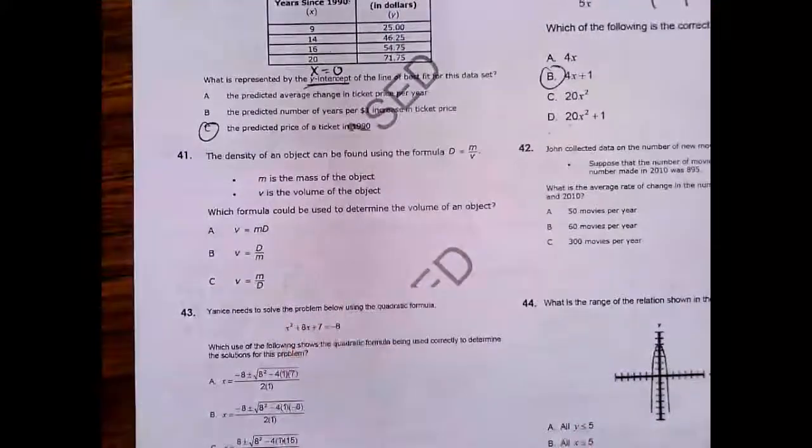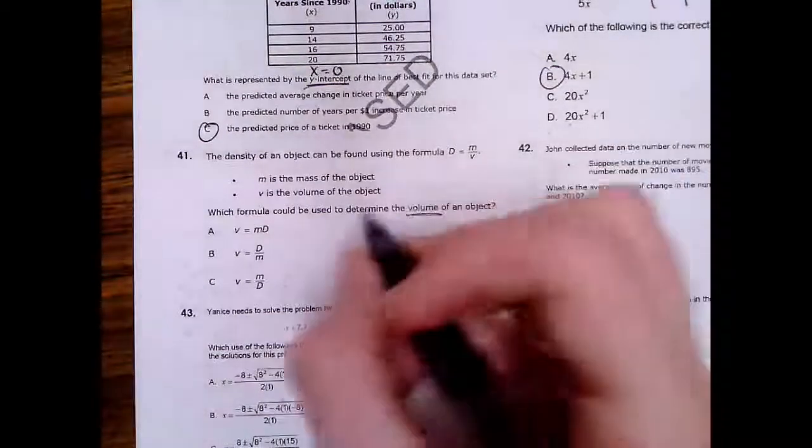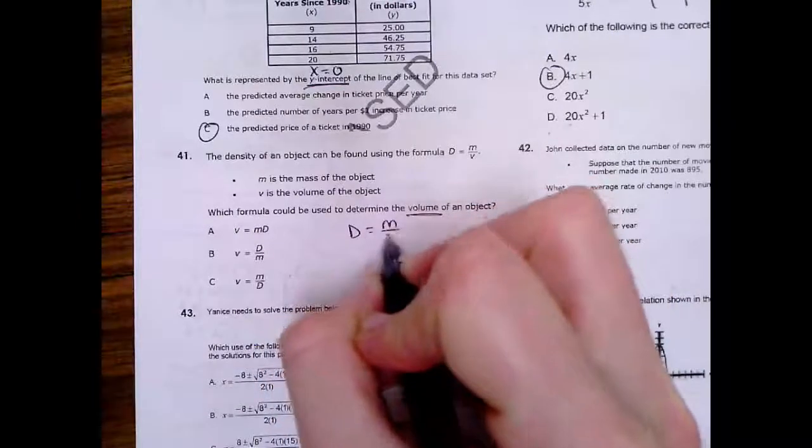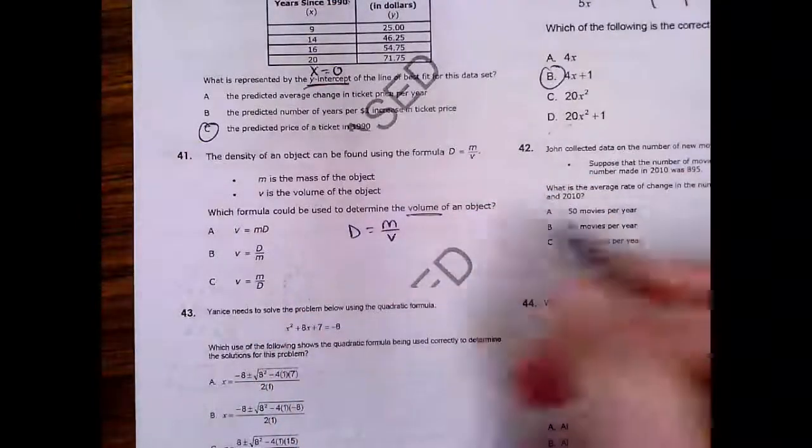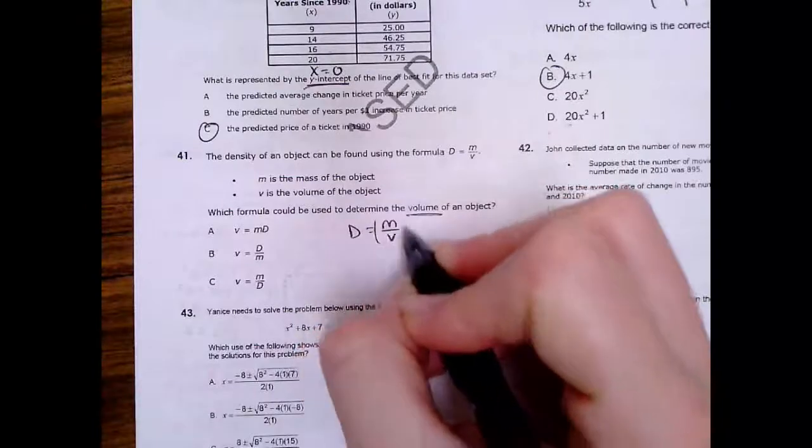All right, 41. The density of an object can be found using the formula D equals m divided by V. M is the mass of the object, V is the volume. Which formula can be used to determine the volume of an object? So basically take your density equals mass divided by volume and resolve it for volume. So volume's on the bottom. I want to get volume on the top.